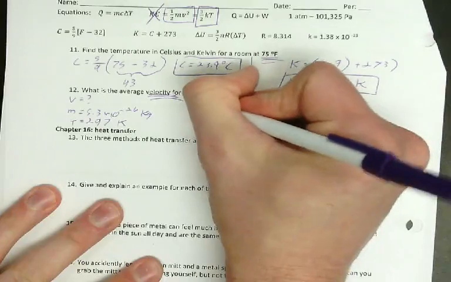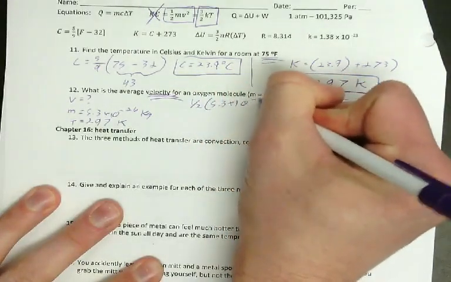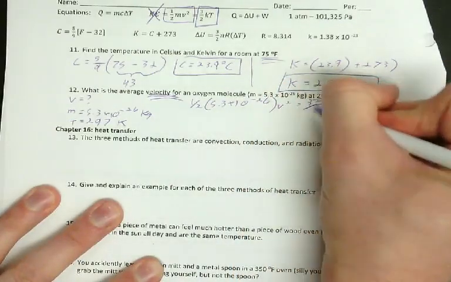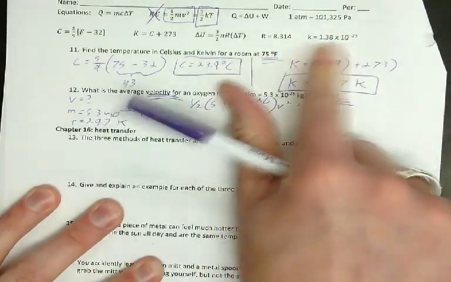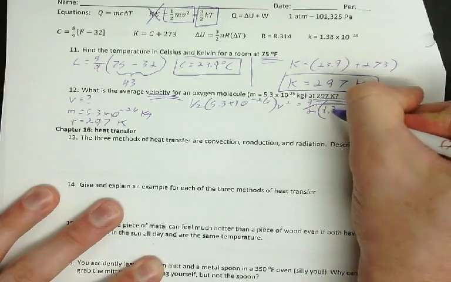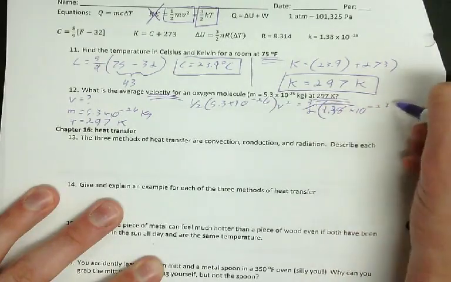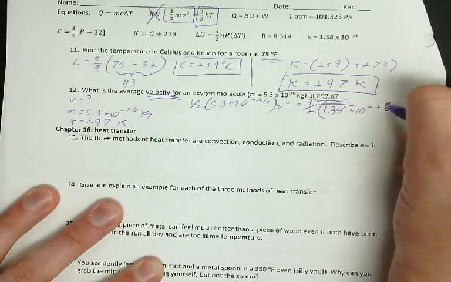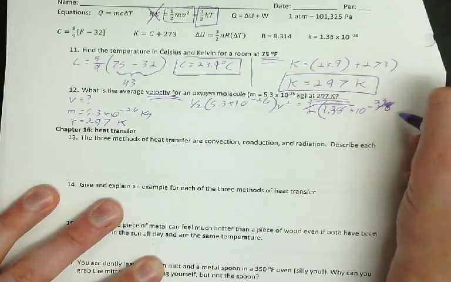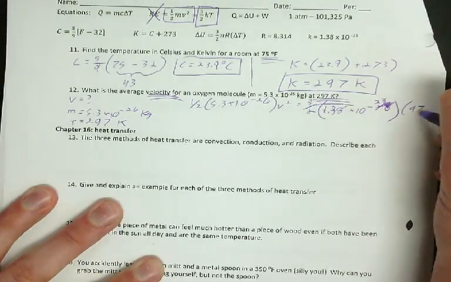So 1/2 m v squared equals 3/2. k is a constant, and here it is, 1.38 times 10 to the negative 23, times T, which is 297.